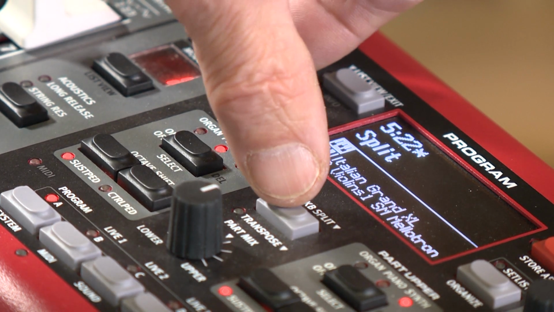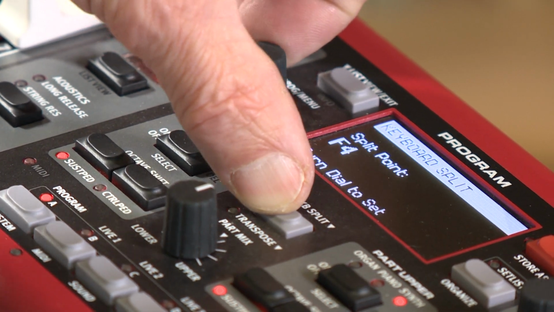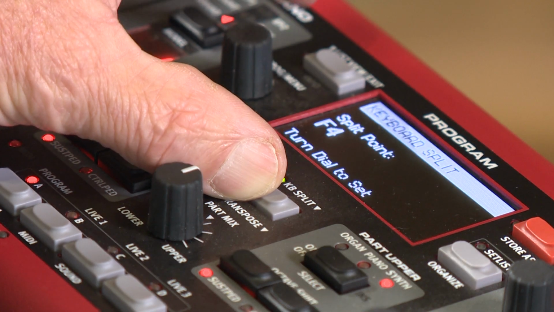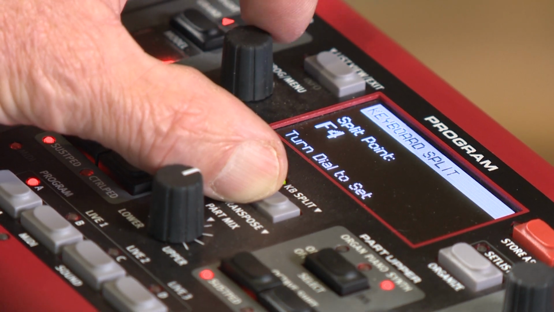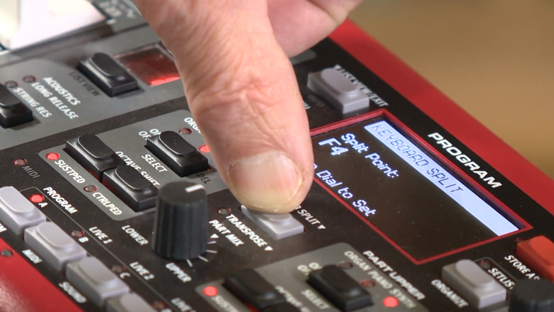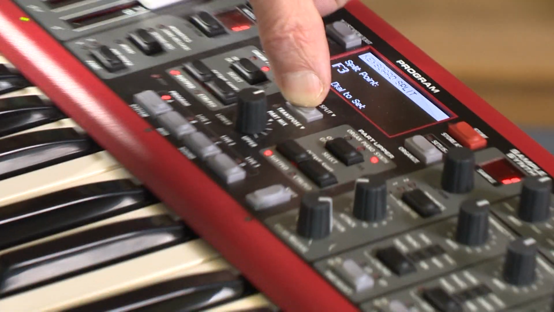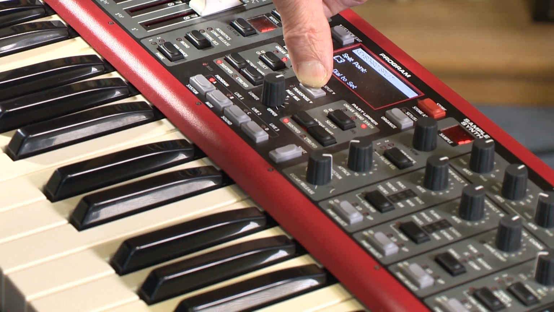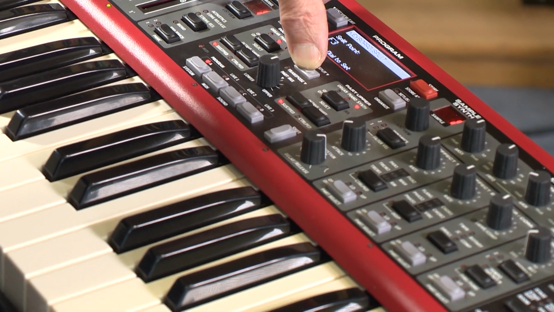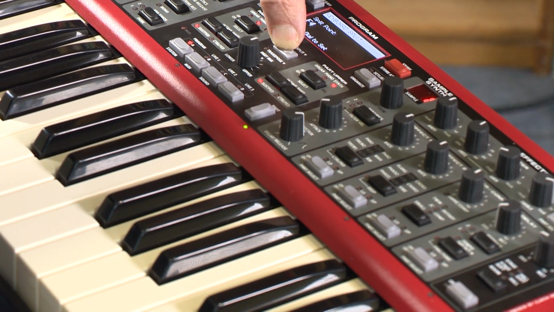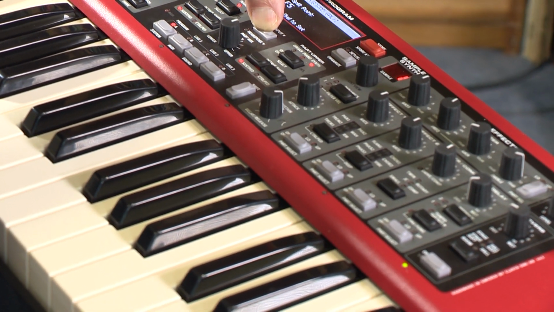I'm just going to use one hand because if I use my right hand it'll get in the way of the camera. But if you hold the keyboard split button down and move or twist the program menu knob, you'll notice that the keyboard split light goes up and down the keyboard and you can obviously decide where you want the split to occur.